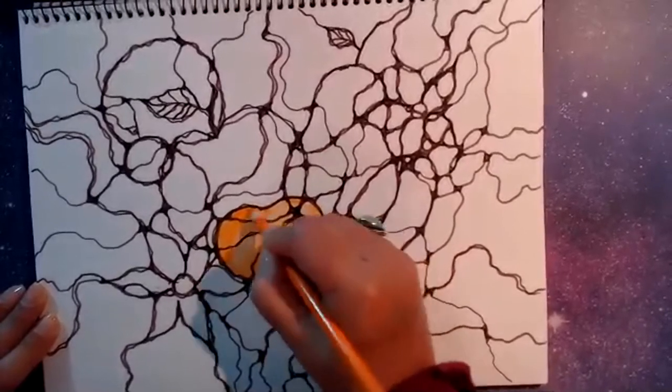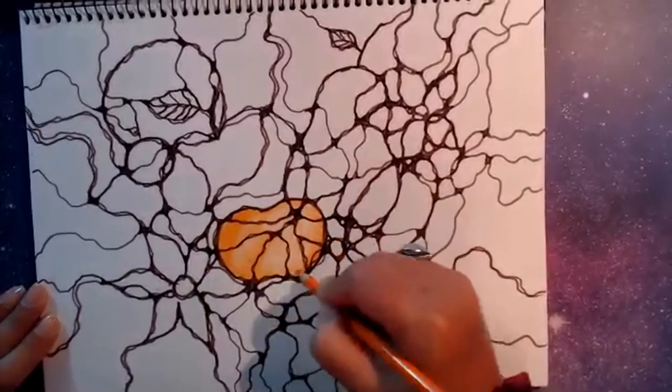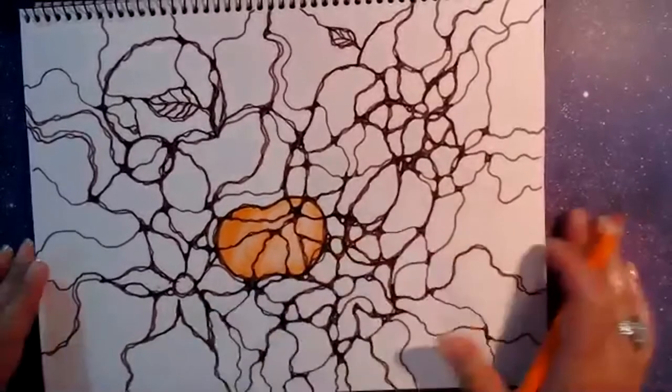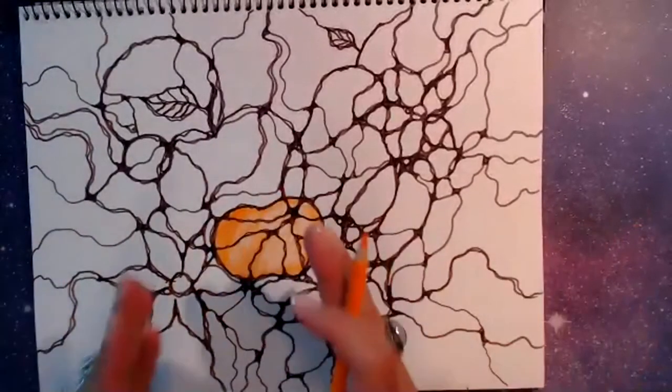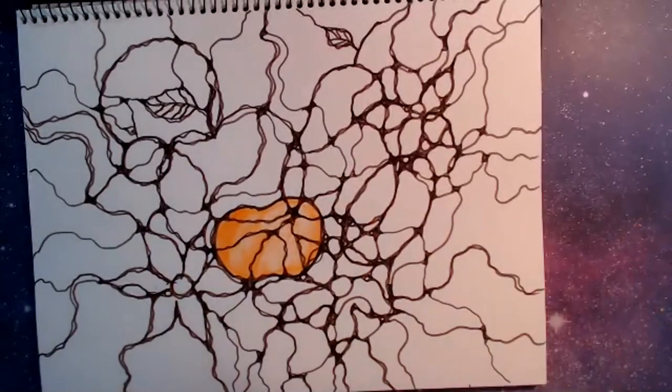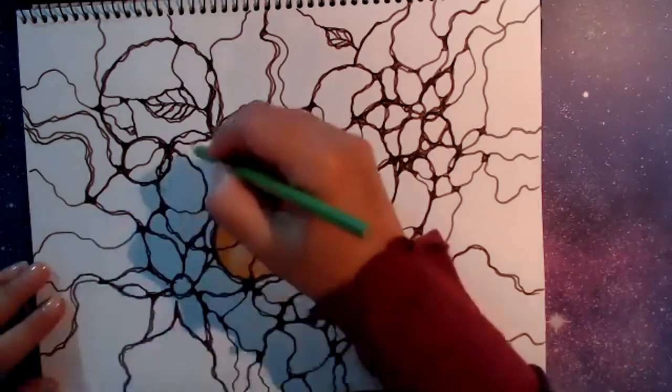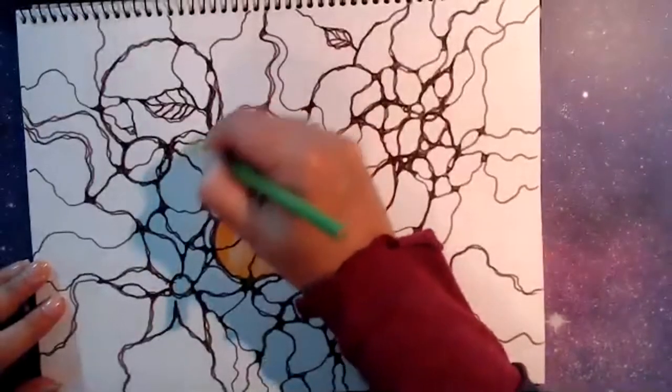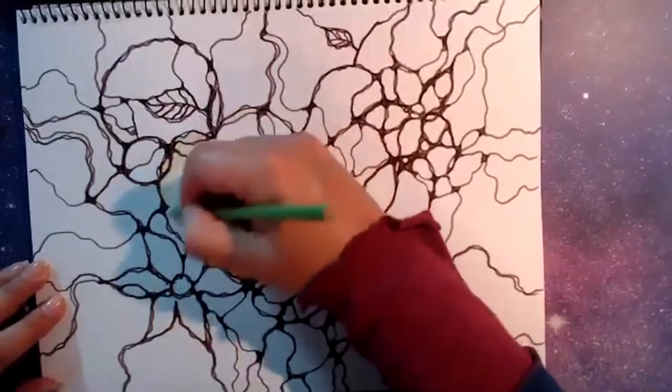You can make one side or around a little bit darker, so it has a value, a kind of 3D standout effect. All right, so I've done that. Now let me do an apple. For me, it's going to be a yellowish green apple. I feel like it's going to work nicely with the rest of the drawing. And I'm going to start coloring that.